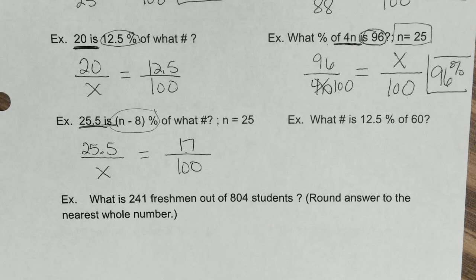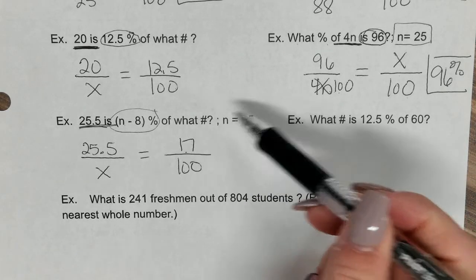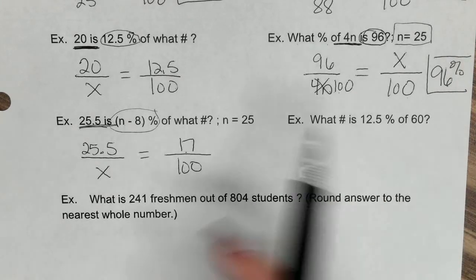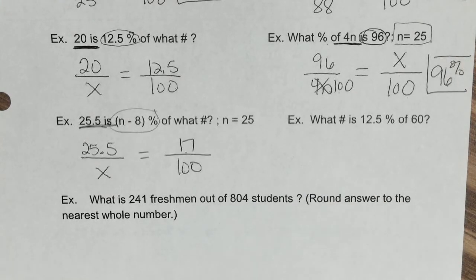How'd y'all do on setting that one up? Are we getting better? A little bit. I put the parentheses. That's fine. Yeah, if you put n minus 8 up here, that's perfectly fine. You would just now have to go do 25 minus 8 and then do it. So that's perfectly fine.